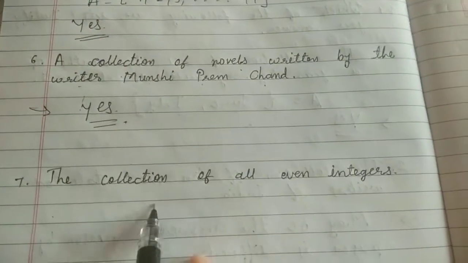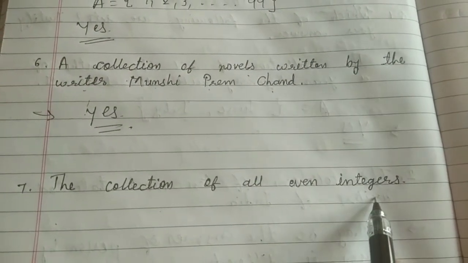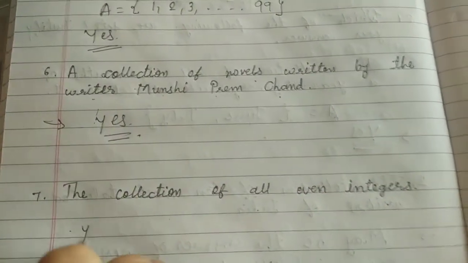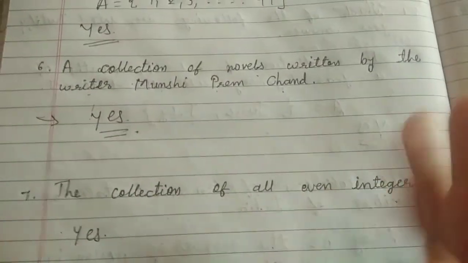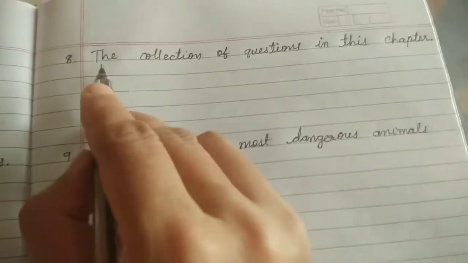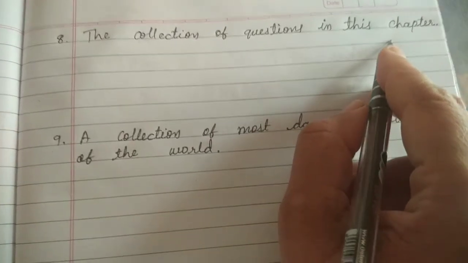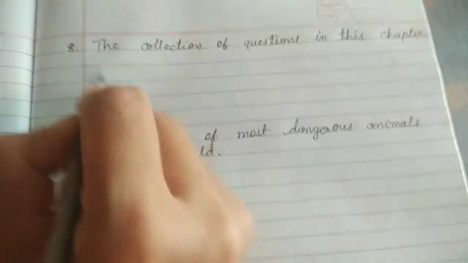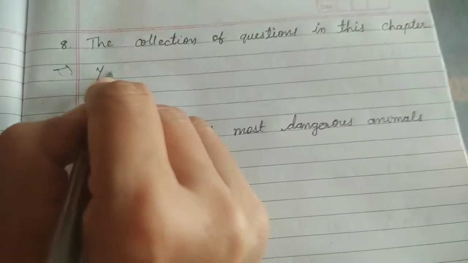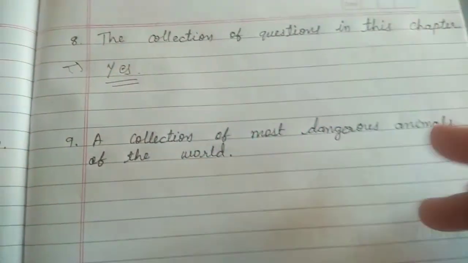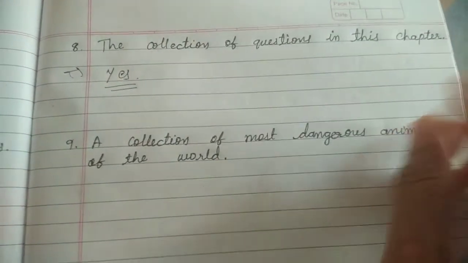Next, the collection of all even integers. Obviously, students, yes, because the even integers are defined, so all the even numbers can be there. The collection of questions in this chapter. Yes, maybe it is difficult to count, but there are so many questions, and the questions in this book will be the same.